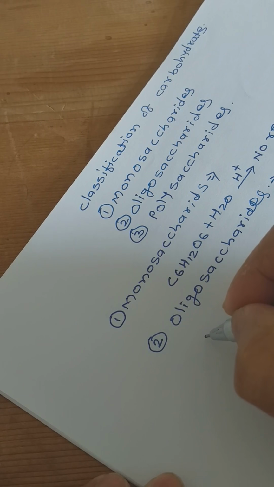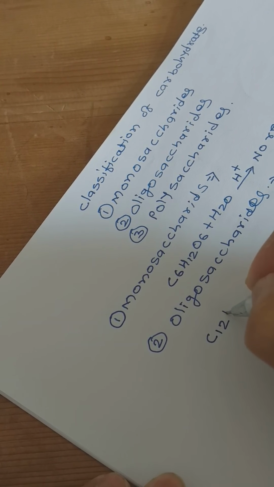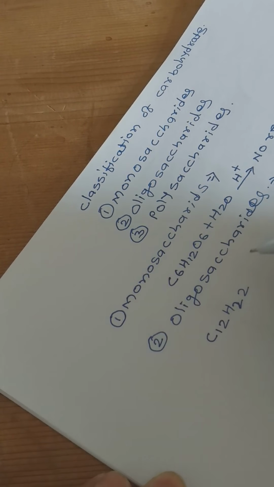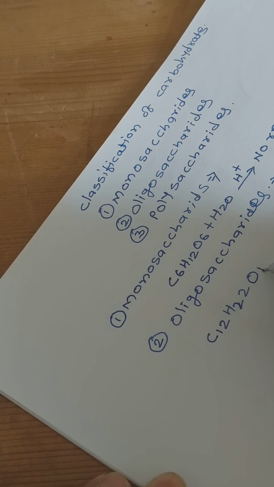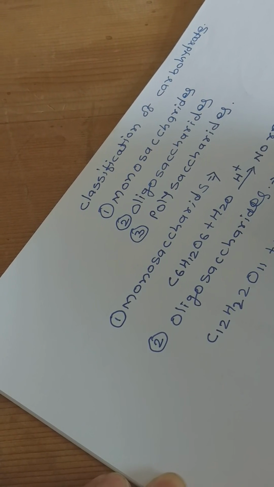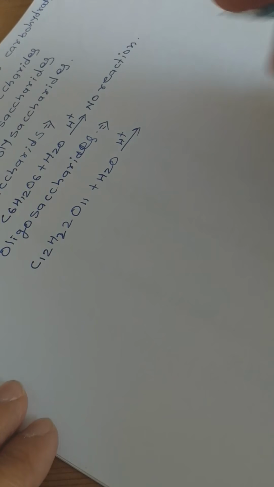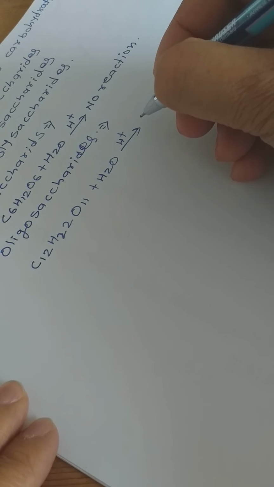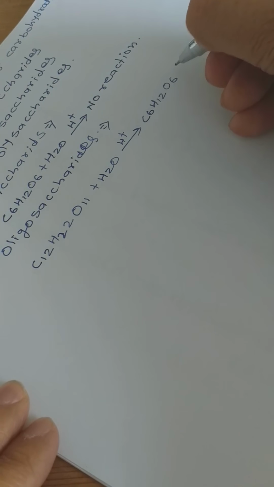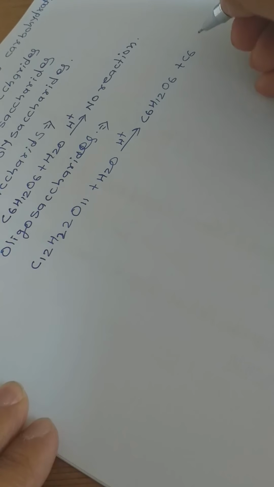Now what will happen when the oligosaccharides hydrolyze? That is, C12H22O11 plus H2O, you will get glucose and fructose, that is C6H12O6 plus C6H12O6.